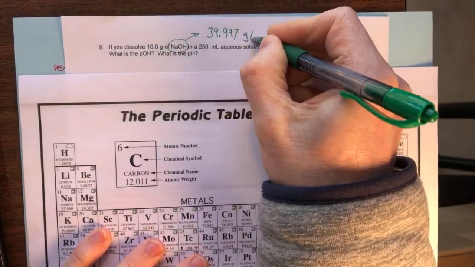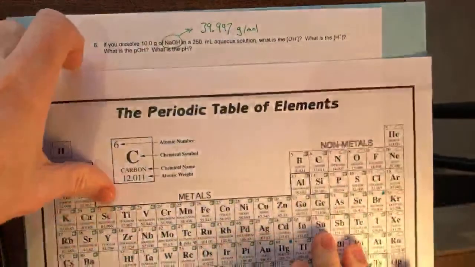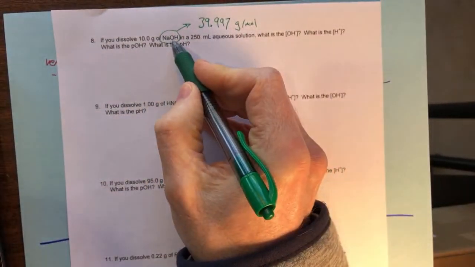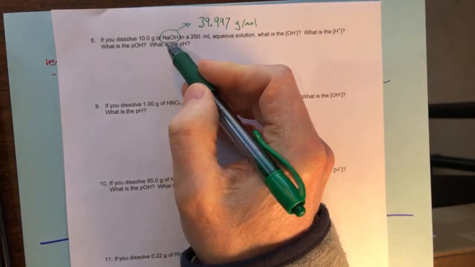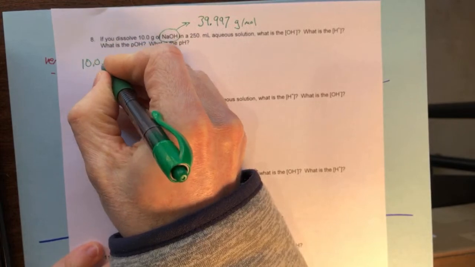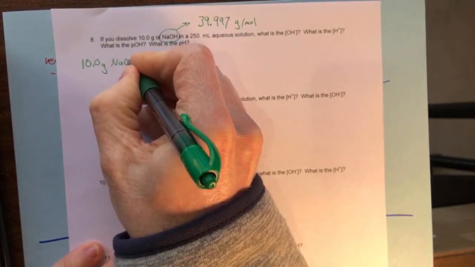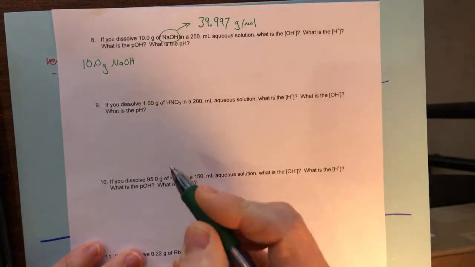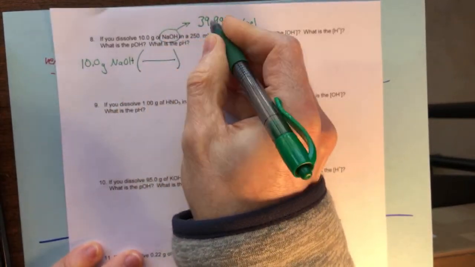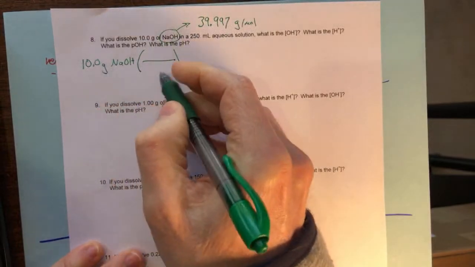39.997 grams per mole. Okay, so now we can do some calculations. We want to get the molarity of this solution. So I'm going to take my 10 grams of sodium hydroxide, and I need to convert that to moles. So I'm going to use the molar mass to do this. If I start with grams, I need grams on the bottom.